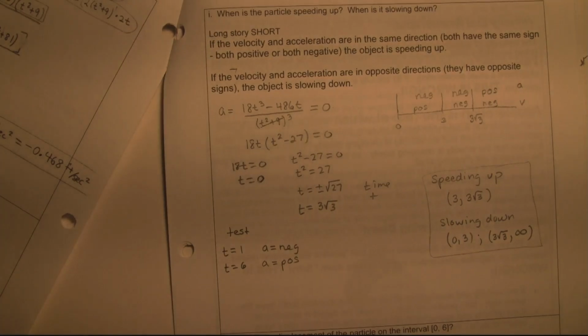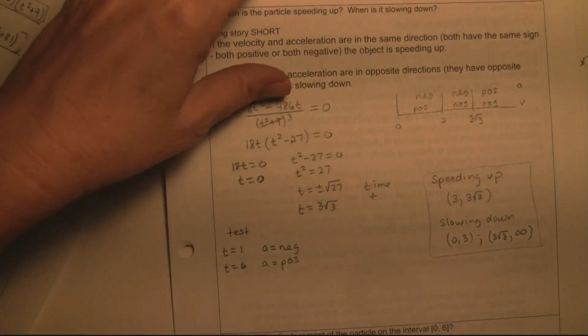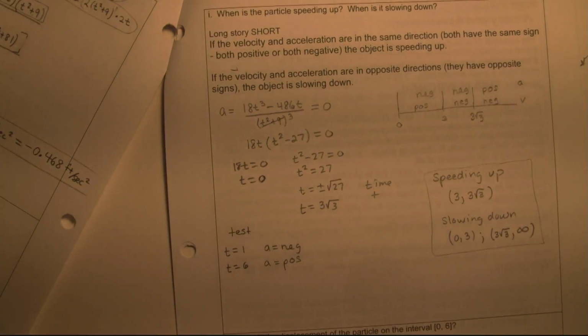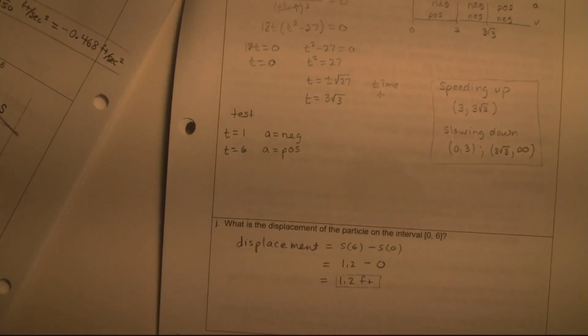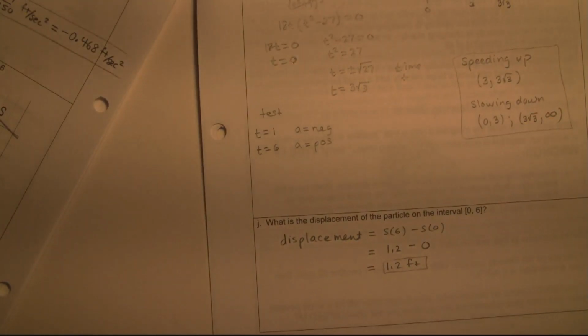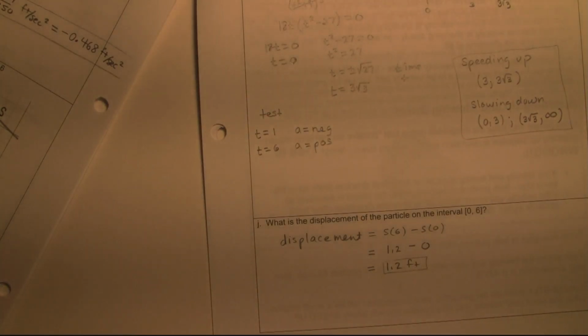So we did a lovely job on that. From where it started, it wasn't on the screen, from the beginning of the time interval to the end of the time interval, it's 1.2 feet in the positive direction.